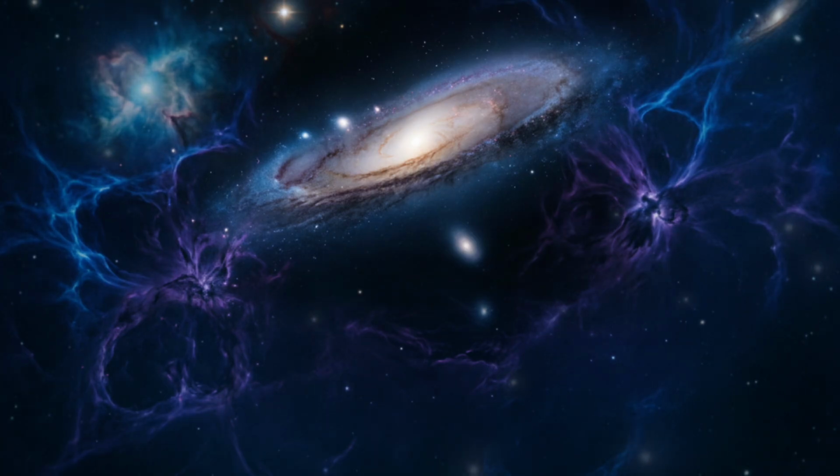While they can explain certain observations, they struggle to account for others, especially the gravitational lensing patterns seen across the cosmic web. Another possibility is even stranger. Some researchers have suggested that dark matter might consist of enormous numbers of tiny primordial black holes. Black holes formed in the earliest moments after the Big Bang.